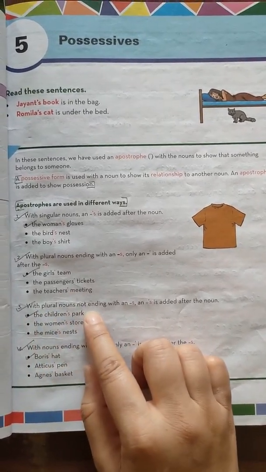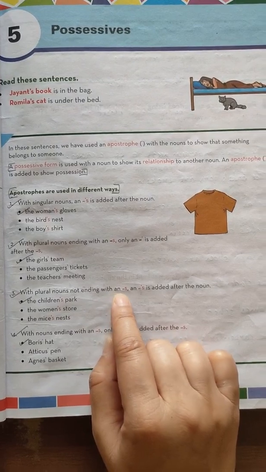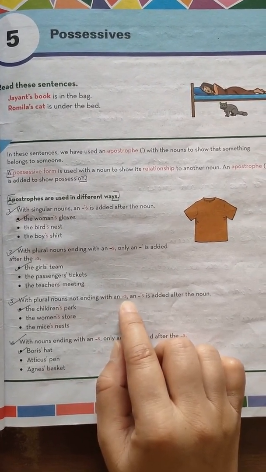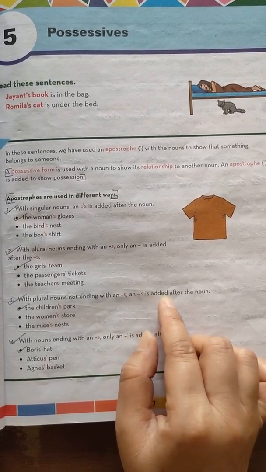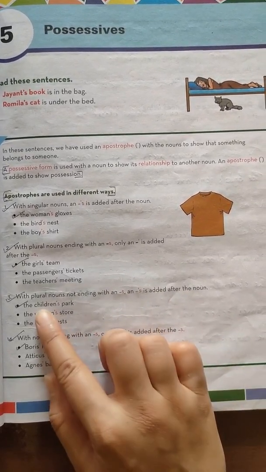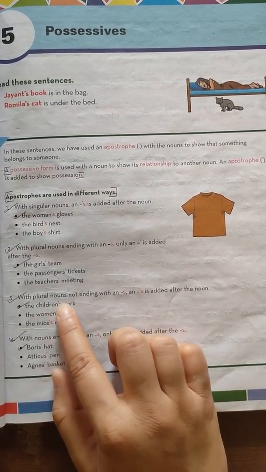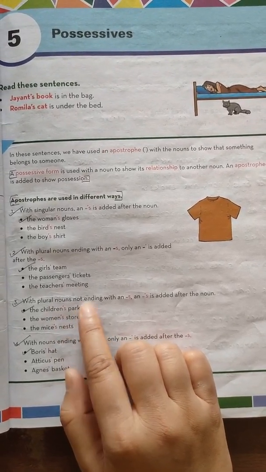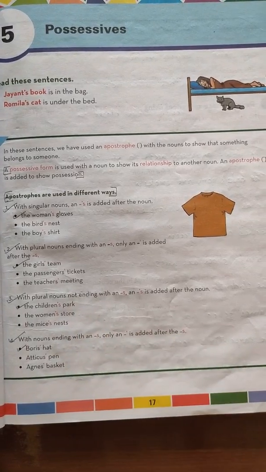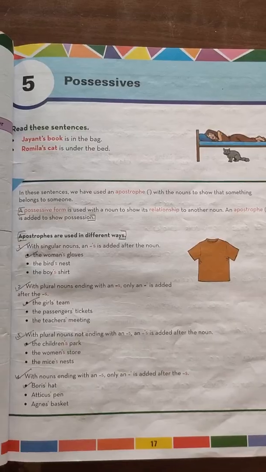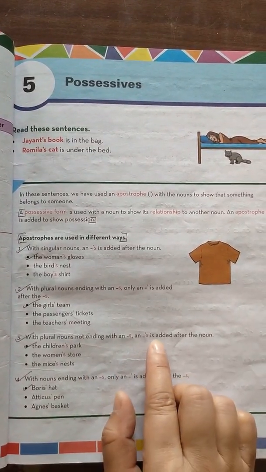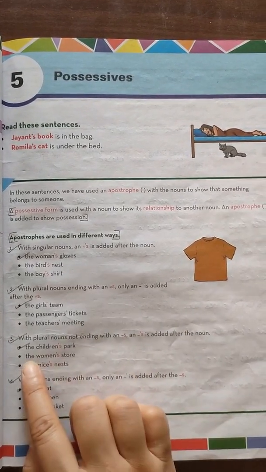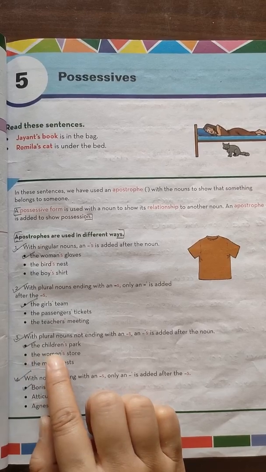With plural nouns not ending with an S, an apostrophe S is added after the noun. What is being told here? Here it is clearly said that if the nouns are plural but they do not end with an S, in such condition we have to simply add an apostrophe S to the noun to make its plural possessive form.